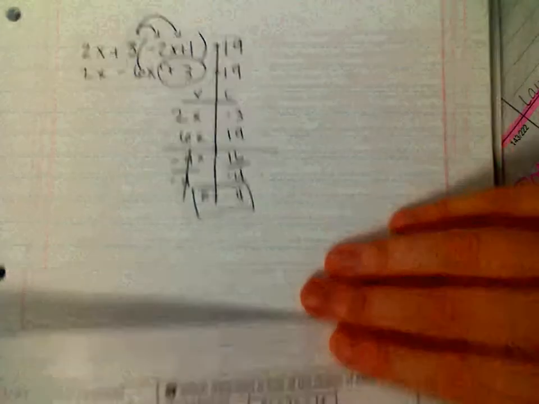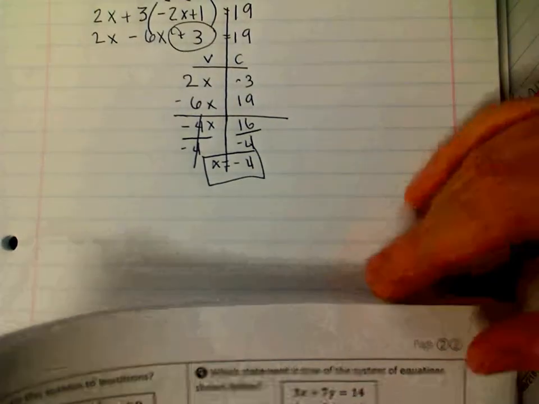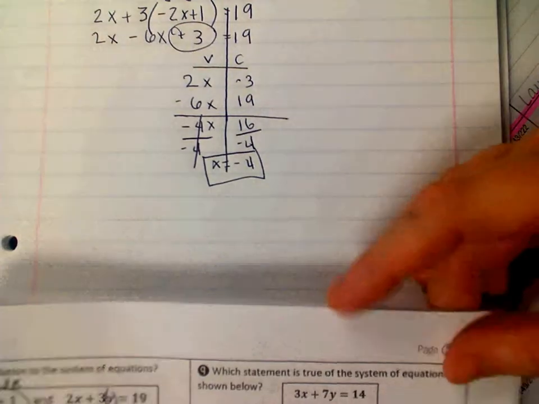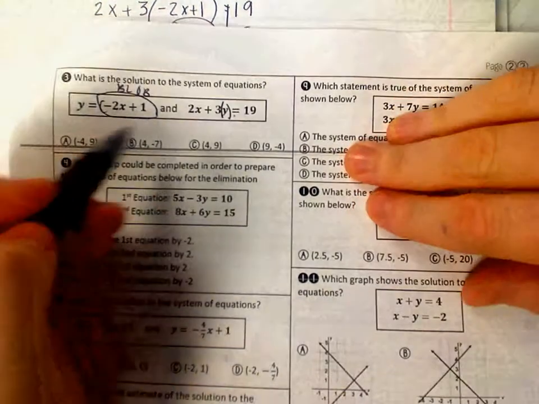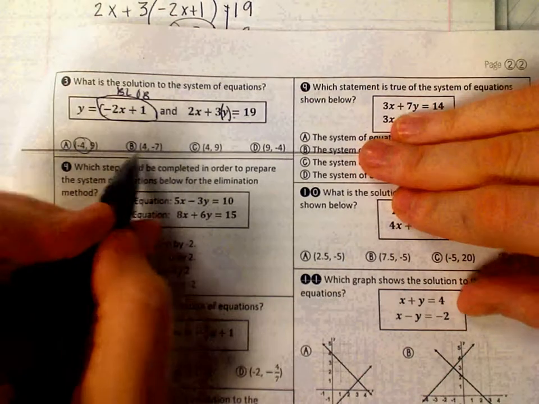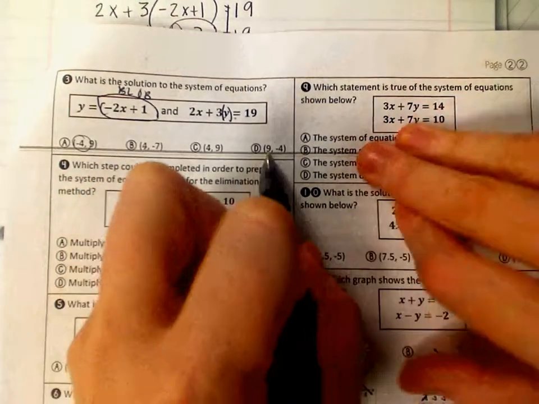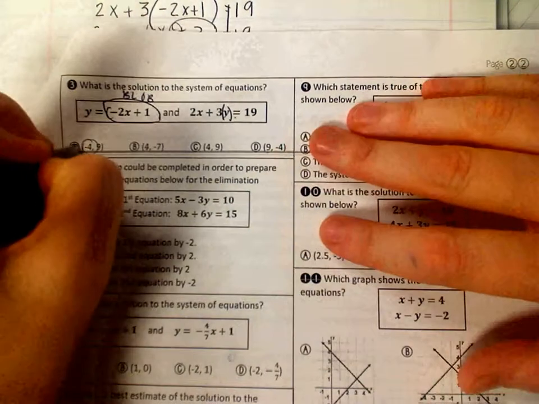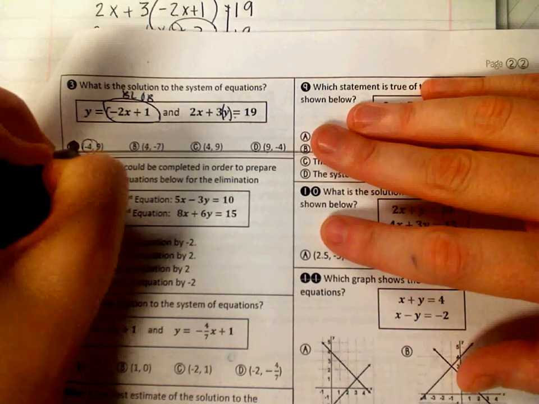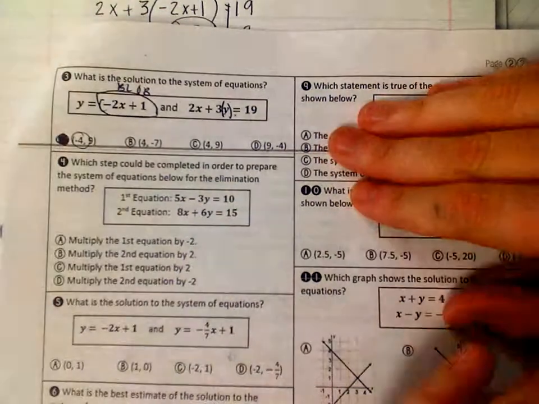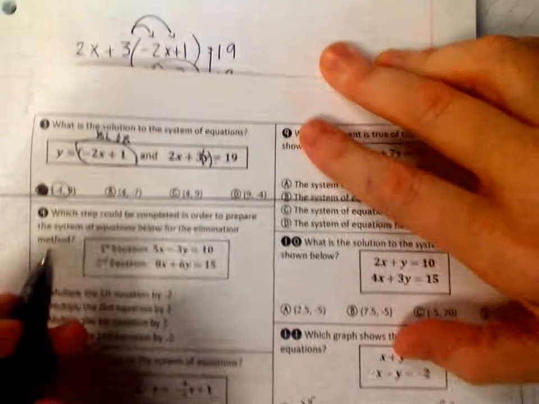Okay, so let's see if we can find one of the answer choices where the x is a negative 4. Okay, so I have negative 4 here, and hey, that's my only negative 4, so I actually don't have to solve for y here because none of the other x values are negative 4, so it has to be that one. If you wanted to, you can go ahead and solve for y.